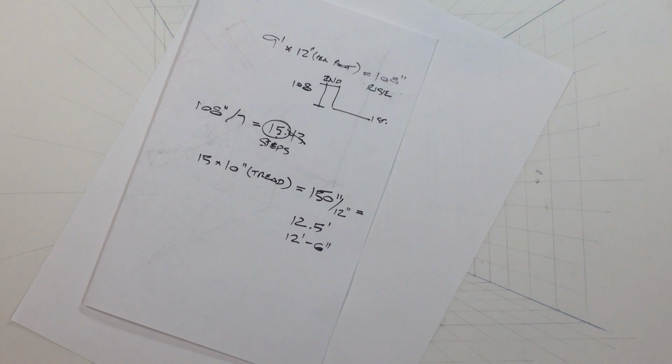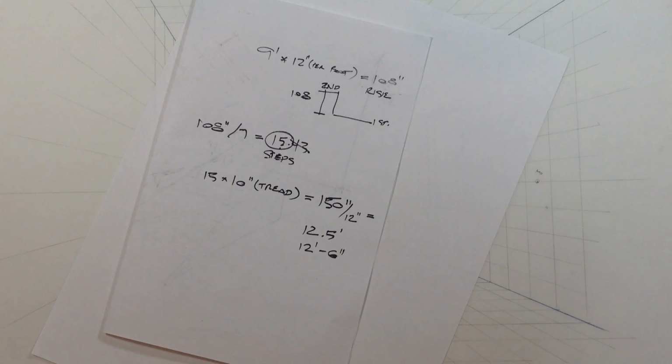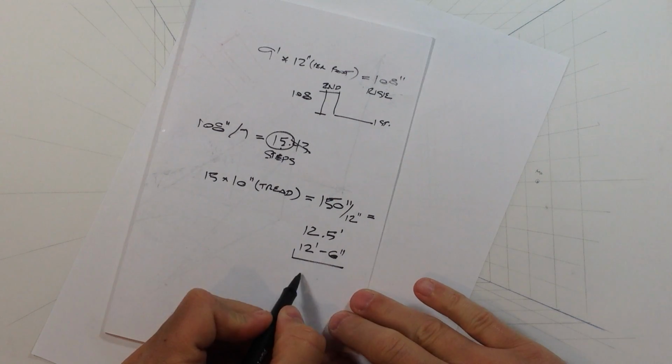You guys around the world who are using metric, I totally understand. Maybe one of these days I'll do a metric drawing using millimeters or centimeters. But obviously this is using the imperial system, using division, quarters, inches, halves, all that stuff. So there's our math. We have a 12-foot, 6-inch run.